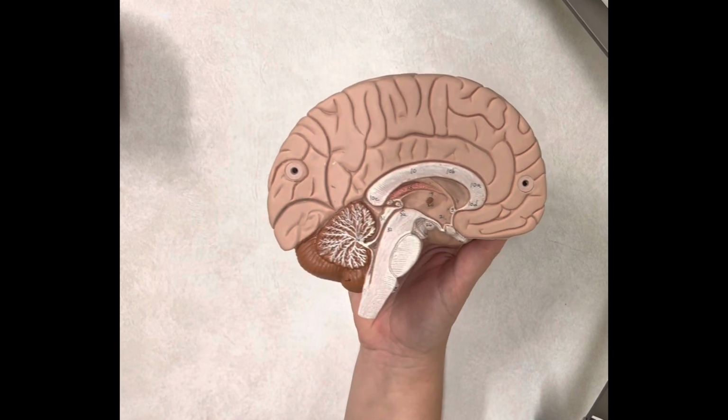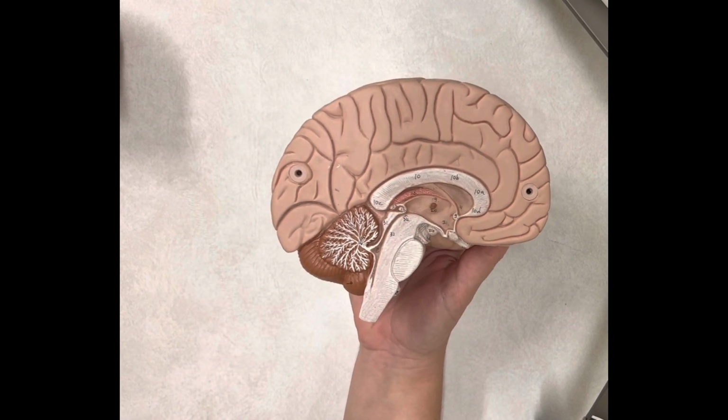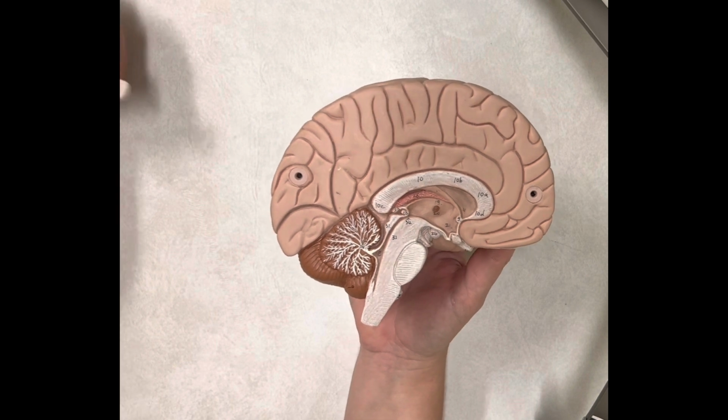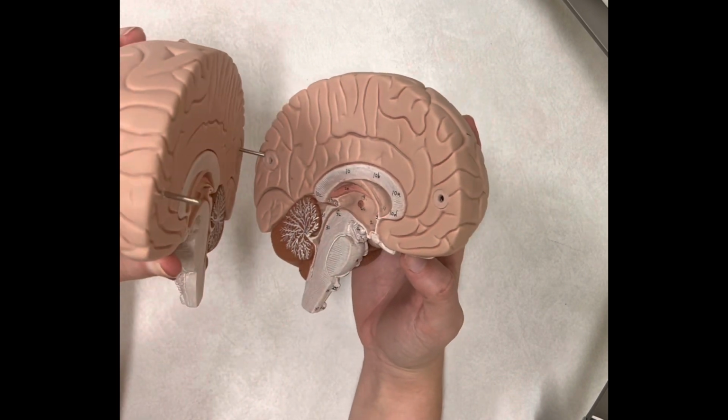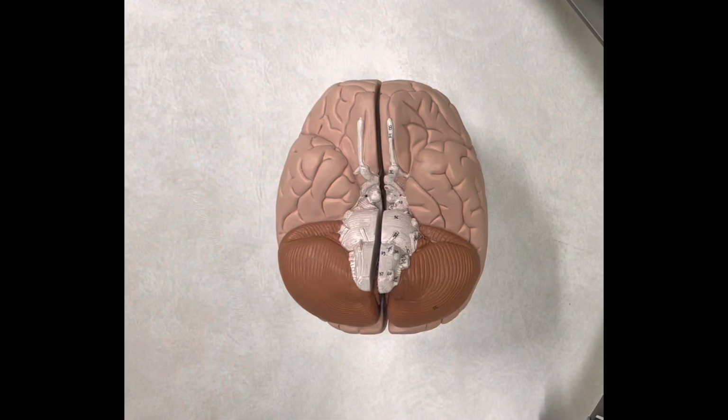Now, I do believe that is it for the inside, all right? So I'm going to close this up. All right, now we're going to move on to this inferior view here. You're going to recognize a few things that we've already gone over before, all right?